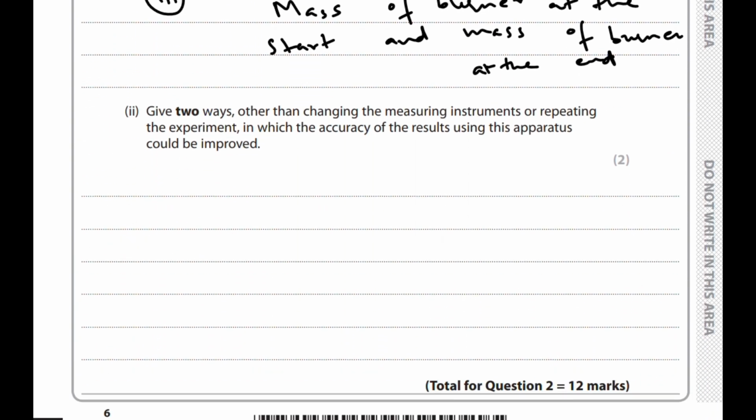Now give 2 ways, other than changing the measuring instrument, in which the accuracy of the result using this apparatus could be improved. You can't write that we will change the measuring instrument and repeat the experiment. So you can't change the apparatus and you cannot change the experiment. So how can you increase the accuracy of this experiment?